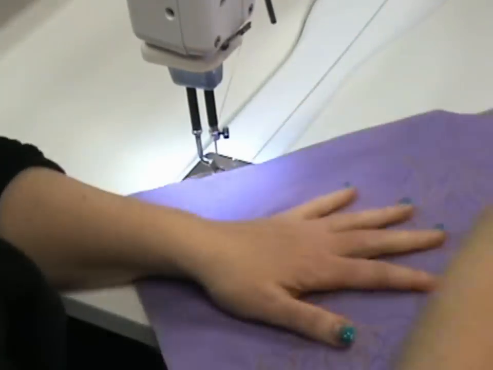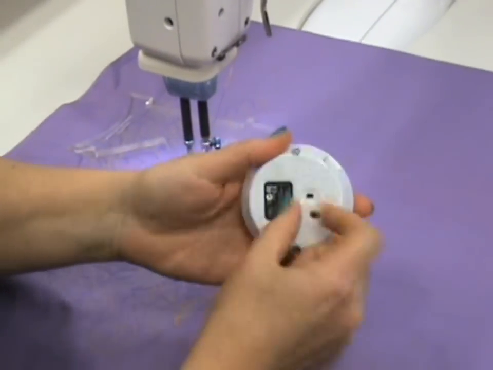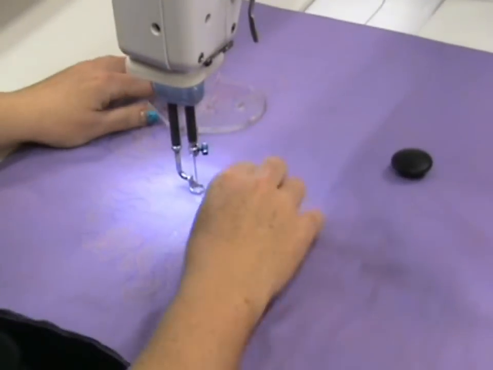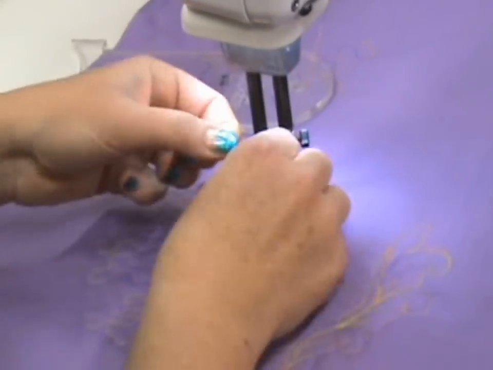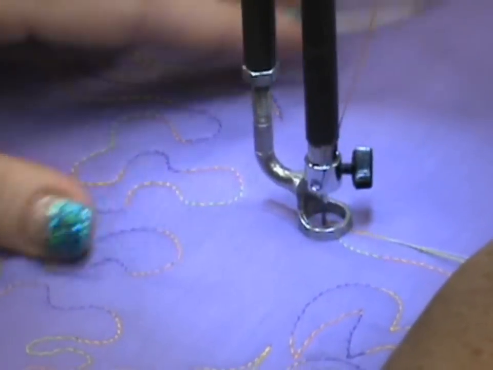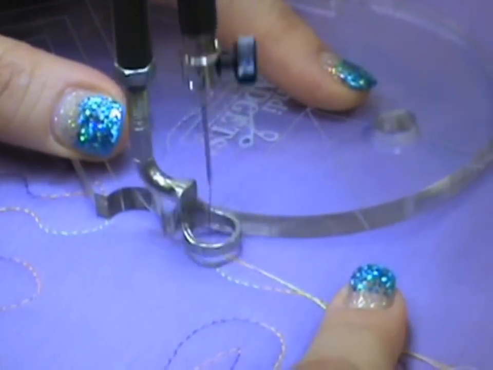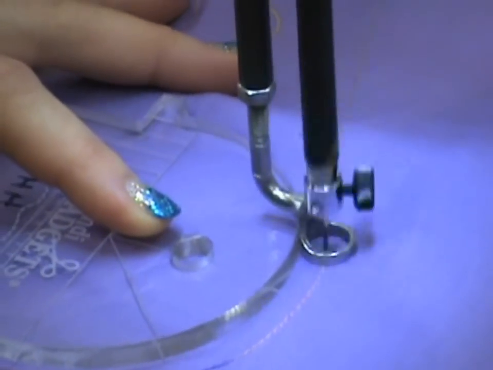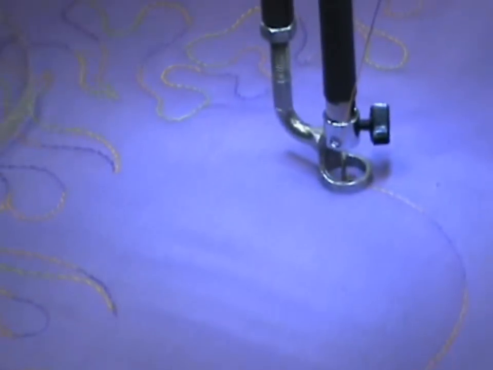So let's get back under here because I want to use the ruler with it and show you the speed difference. I'll turn my controller back on. I might start back here. I'm going to drop my needle in, pull up my thread, and start. Now I've got my speed set at 5%. So I'm going to hold my ruler and I'm going to come around and go, yay, perfect stitching all the way.